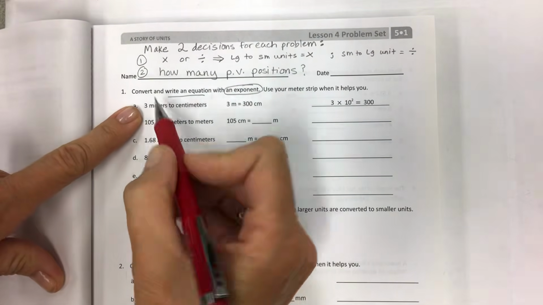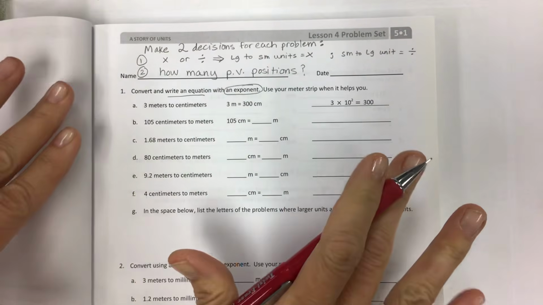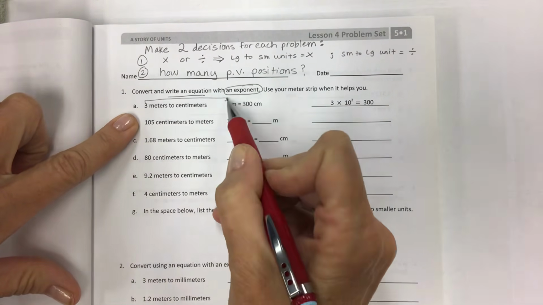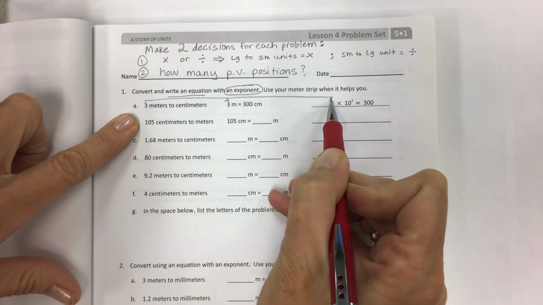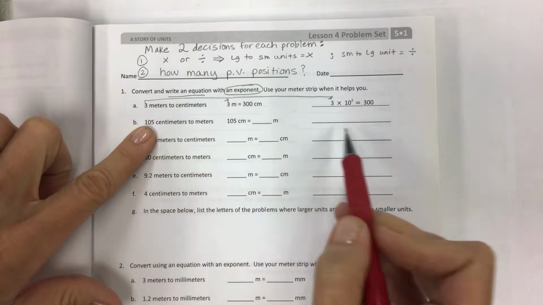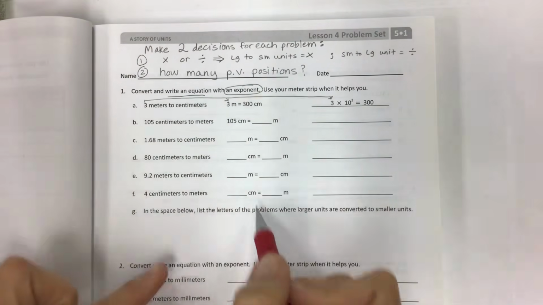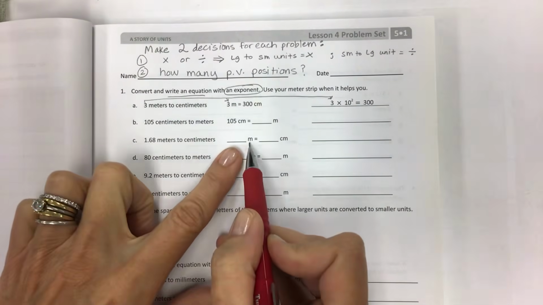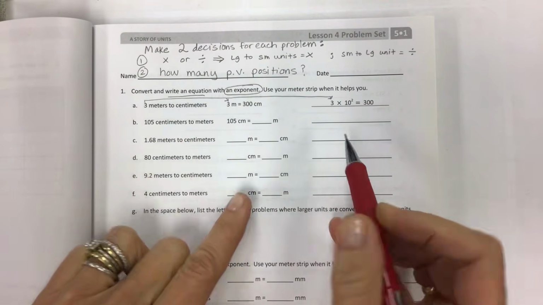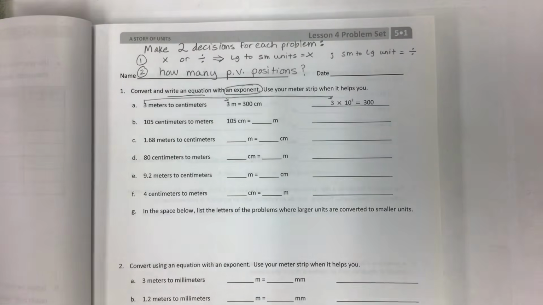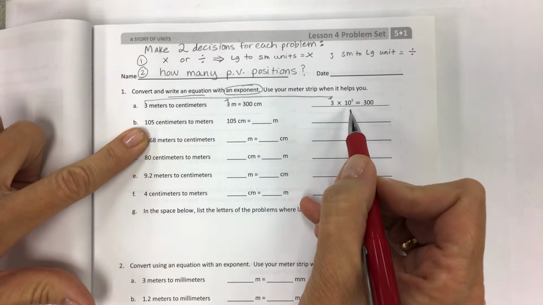So look at the sample. Notice what is repeated here. 3 meters, 3 meters. Every time you start a new problem, you're going to rewrite specific pieces in particular places. Watch the labels, watch the new label, and then this is going to help you get the answer here, okay? So let's get started here.